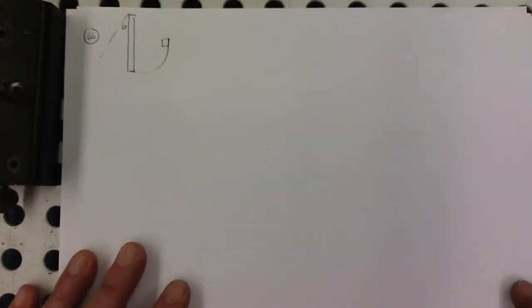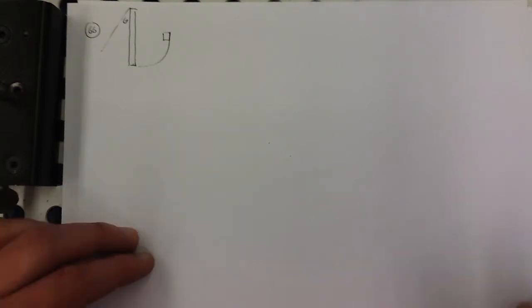And make sure, I think my little iPad contraption is sagging a little bit. Maybe it's okay. Hope it doesn't fall down.